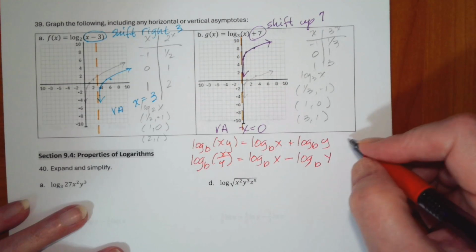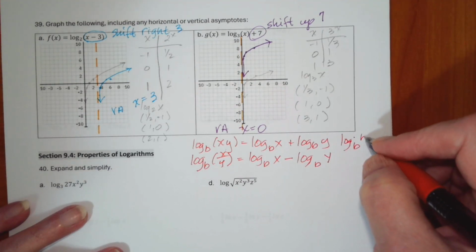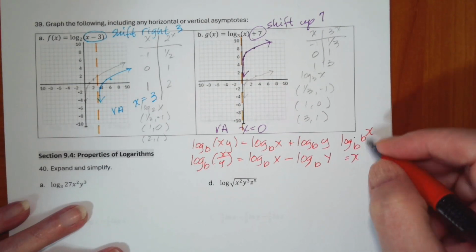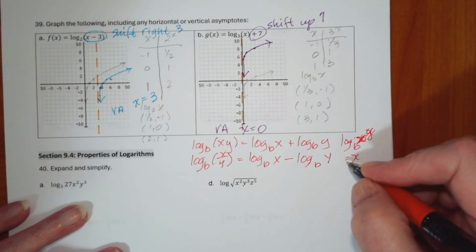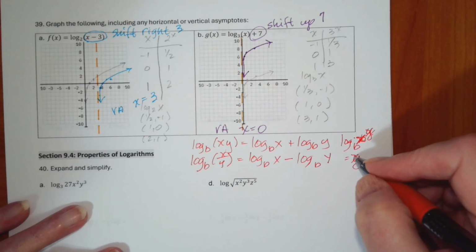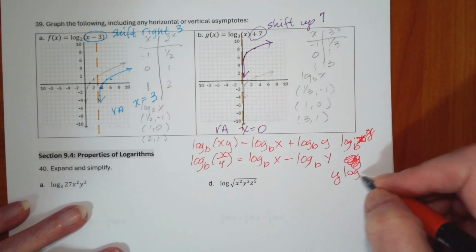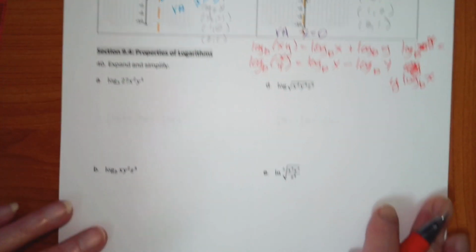My other one is log base b of x to the y is equal to y times log base b of x. Okay, well, I screwed that up.